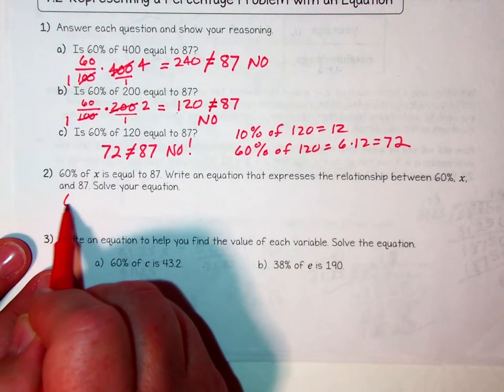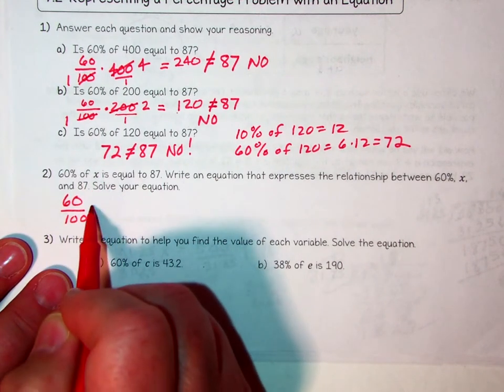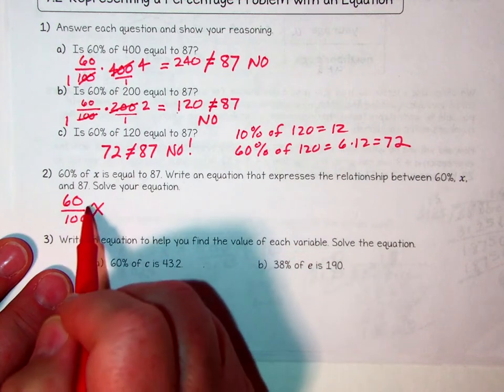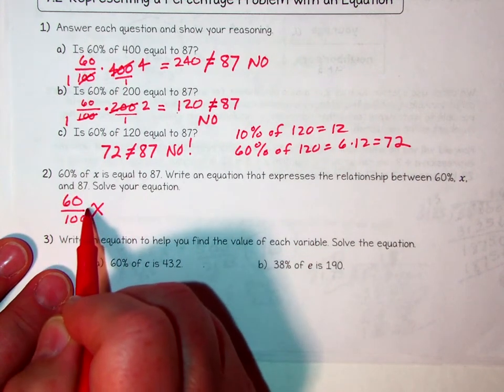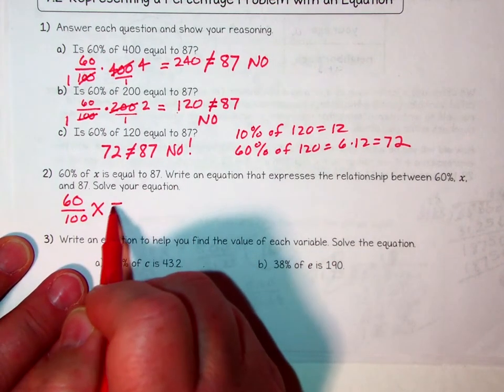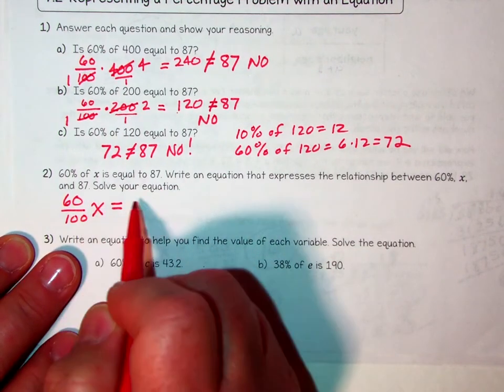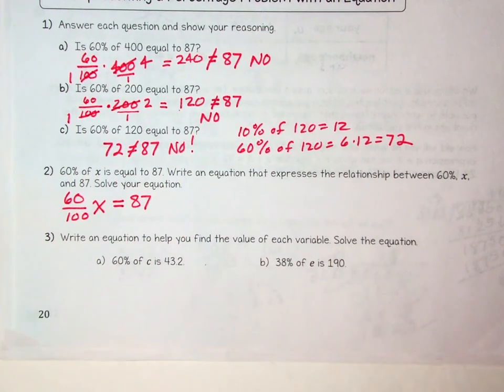60%, and I'll go ahead and write it as 60 hundredths, times x, and I don't need to use this multiplication symbol there because if I've got a number next to a variable, I know it means they're being multiplied together. And whatever x is, I know that 60% of it has to be equal to 87. So this is what our equation is going to look like.